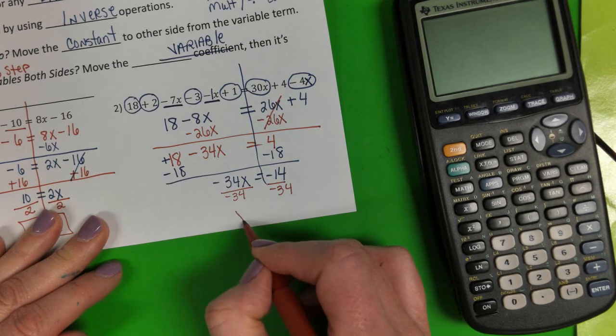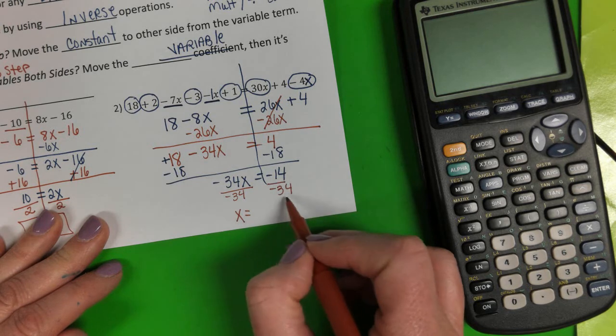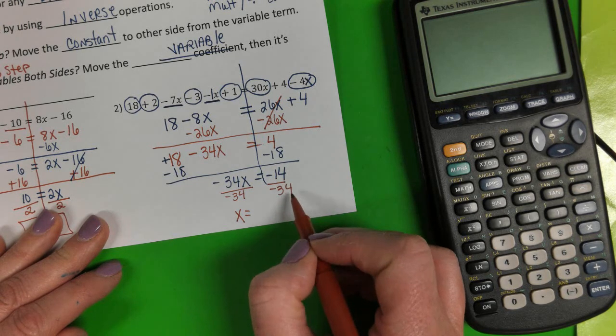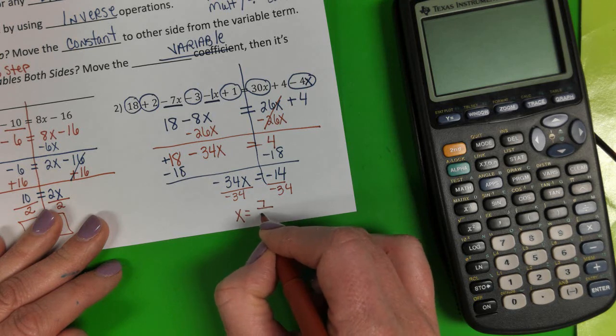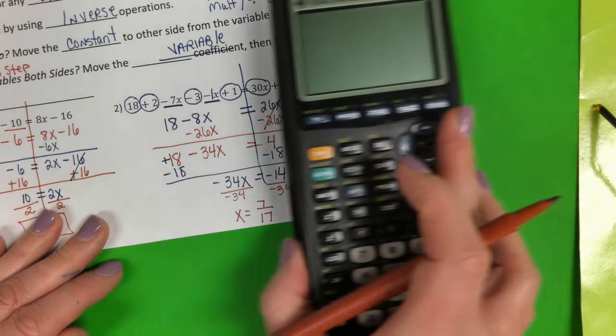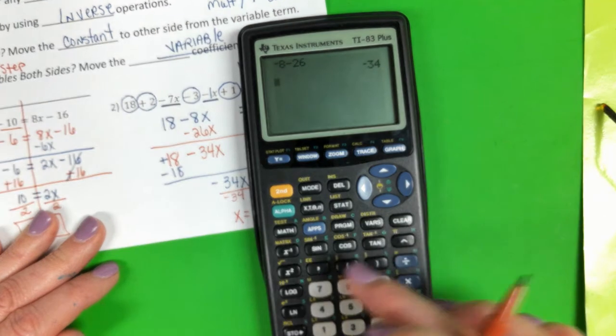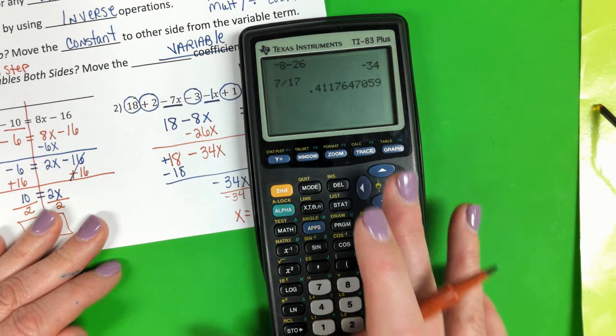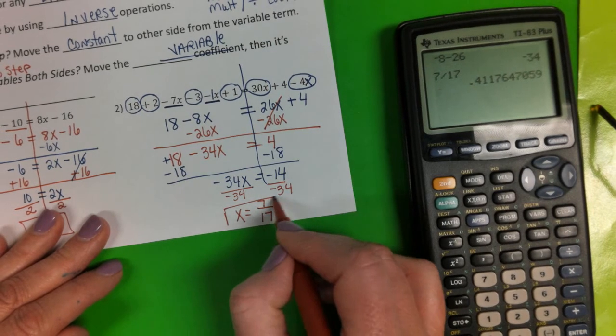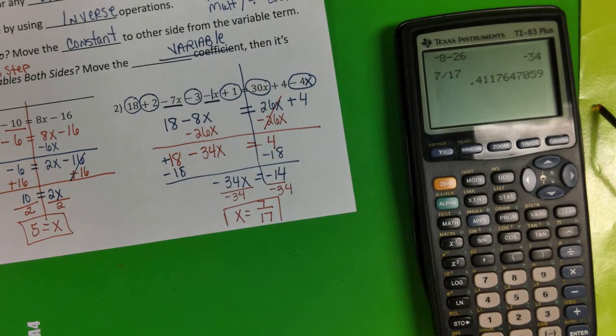Now, what I want you to see is that this does reduce. 2 goes into both of these. So that would be 7 over 17. And I'm pretty sure if we change this to a decimal, 7 divided by 17, it's going to be a really ugly looking decimal. So this would most likely be how you would see your solution.